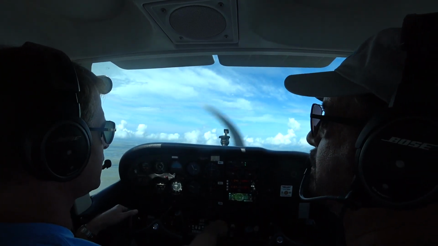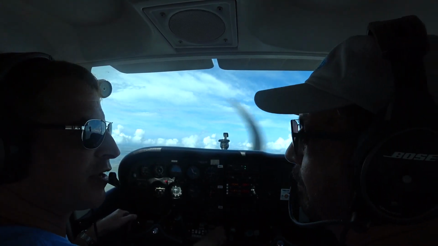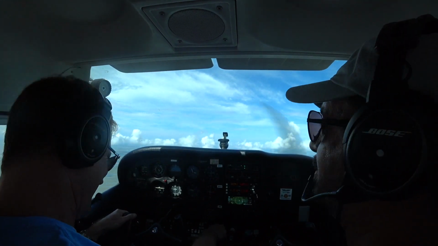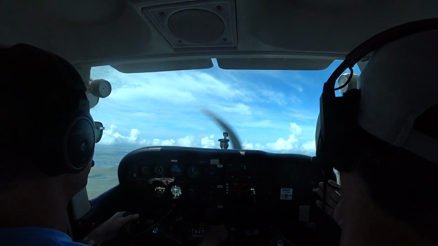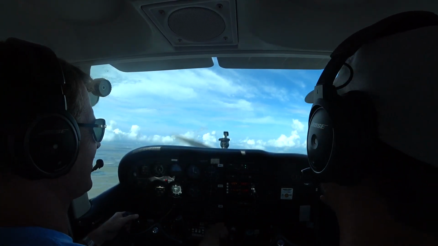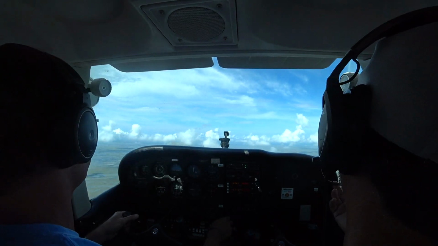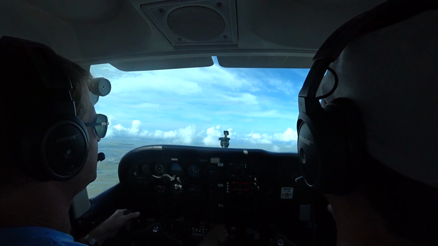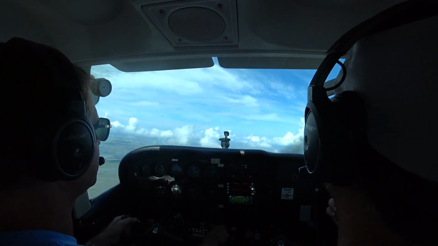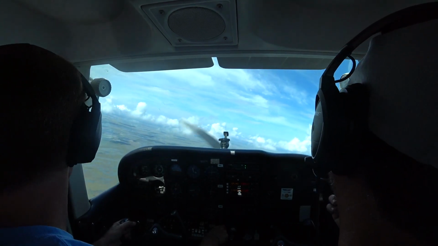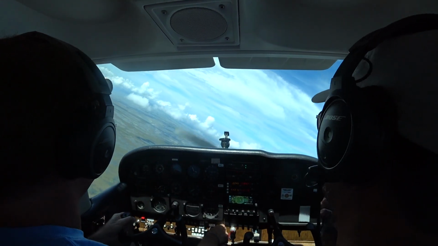And how many feet do we drop in that configuration? You know what? I didn't look. Well, let's do it again for the viewers, because the viewers want to know. Basically, as you all know, base to final, let's assume that your traffic pattern for the purposes of this exercise is 1,000 feet. The likelihood that you will be between 600 to 800 feet on base is very likely. That base to final turn, maybe even below 700 feet.